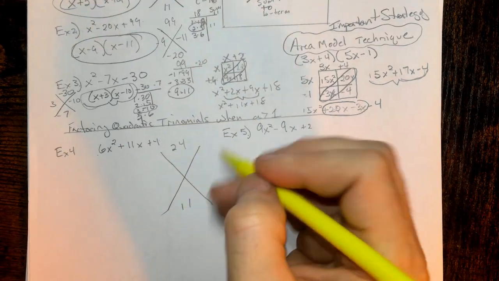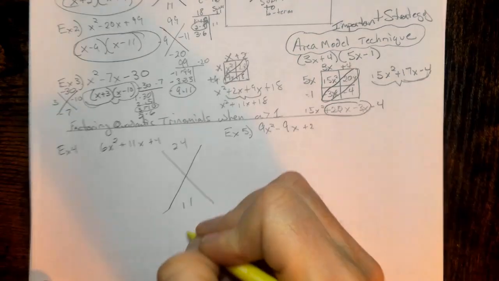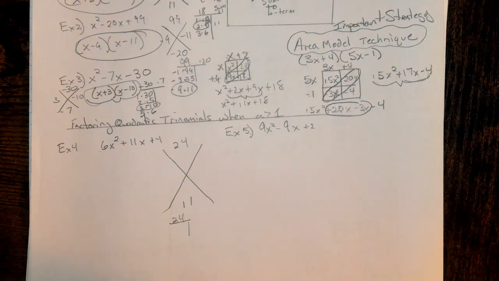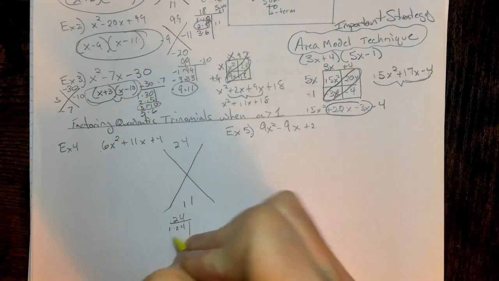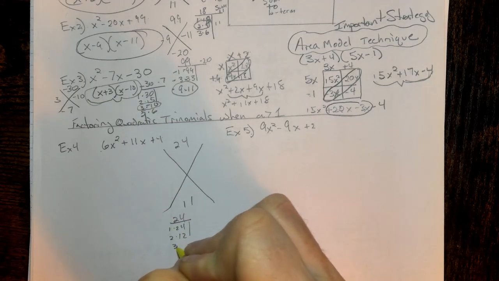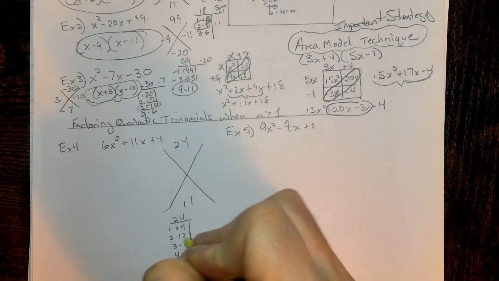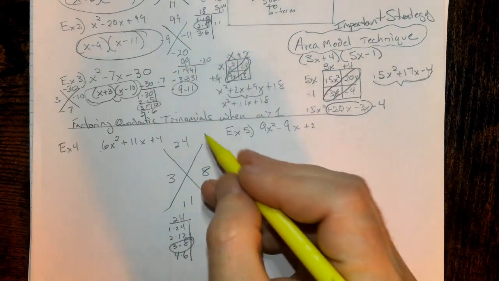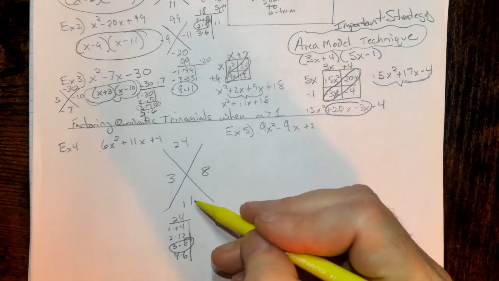All right. Well, we're going to kind of do the same thing. So let's list factors of 24. What are factors of 24? 1 times 24, 2 times 12, 3 times 8, 4 times 6. Do any of these add up to 11? Yes, these do. And since the signs are positive, I don't need to worry about it. Okay, so we filled in our X games.